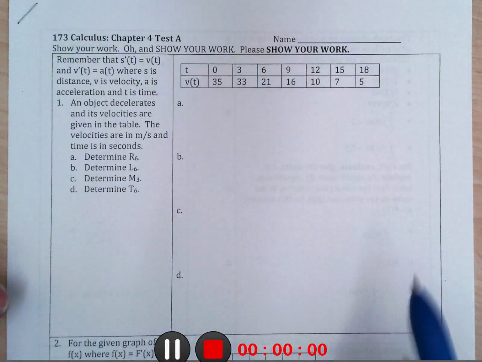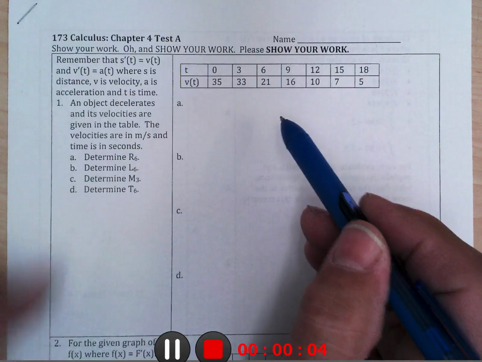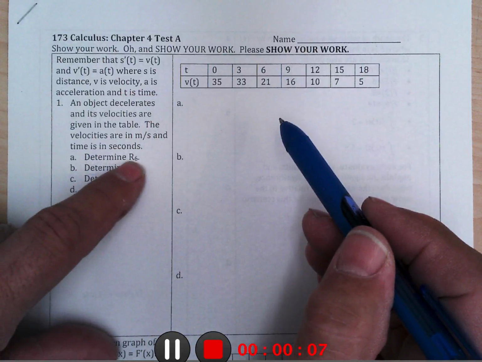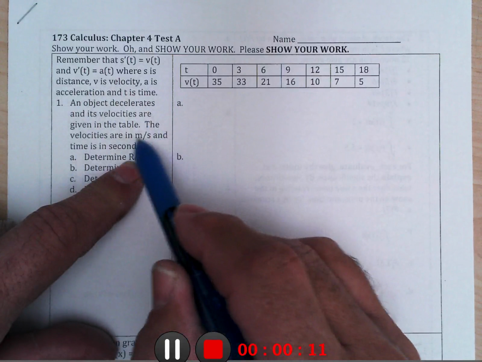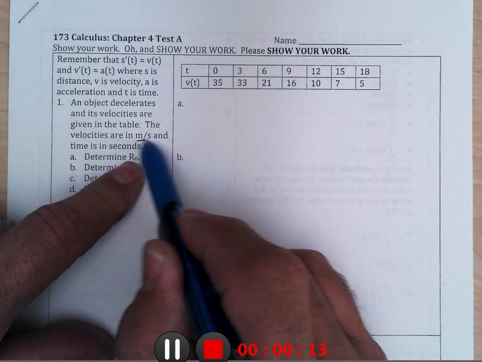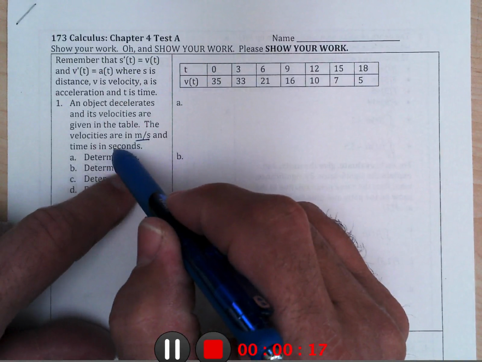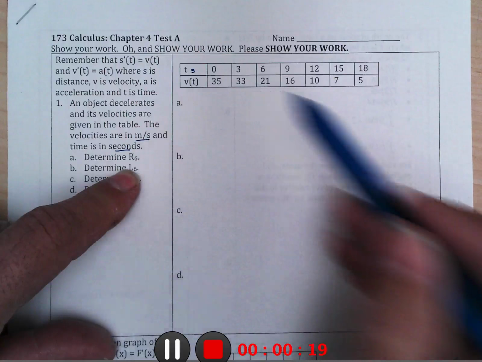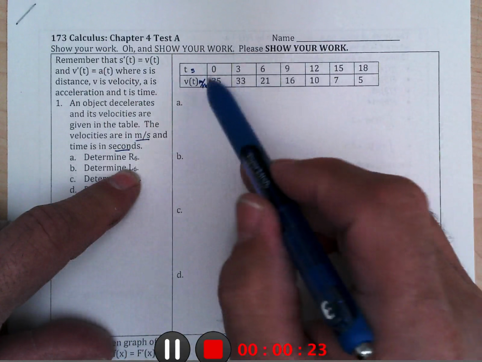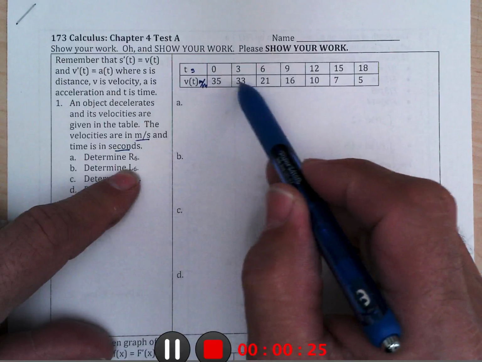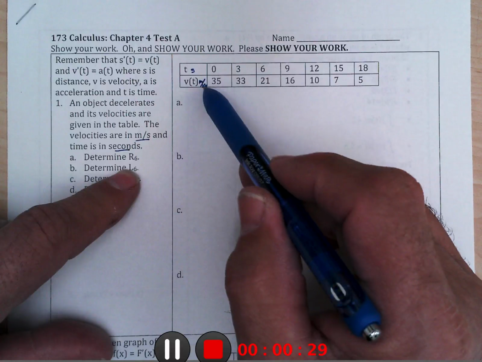Test A on Chapter 4. First, we're supposed to find R6, where v is the velocity, and the velocity is in meters per second, and time is in seconds. So if I'm finding the area under the curve, I'm taking the heights times the width, which would be seconds times meters per second, so I'm going to get meters.